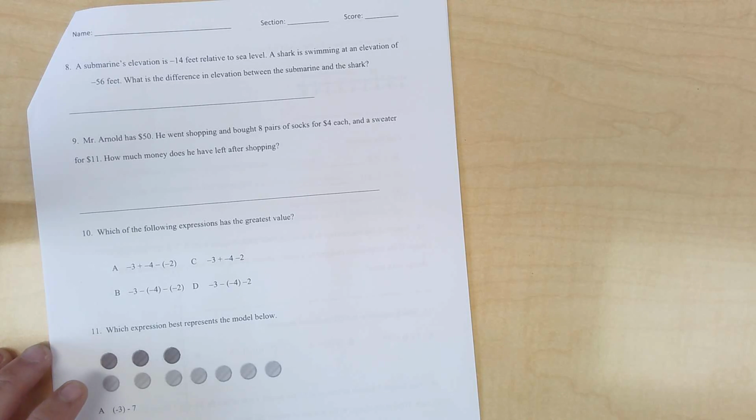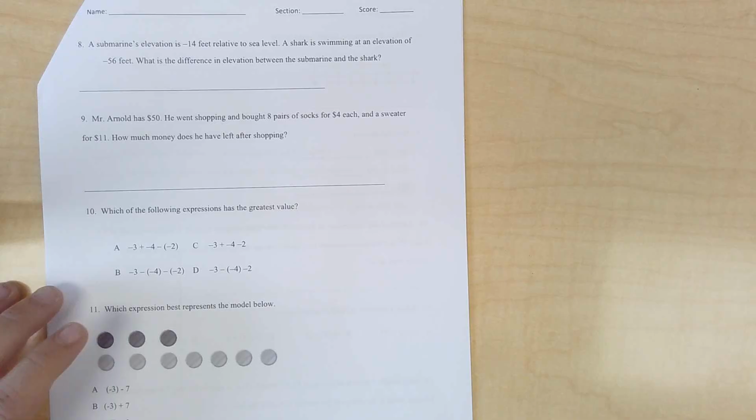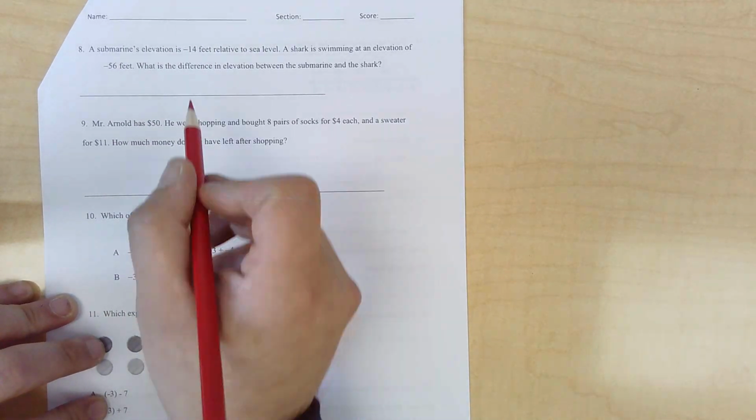Okay. Now, let's go with what do you read? A submarine's elevation is negative 14 feet relative to sea level.